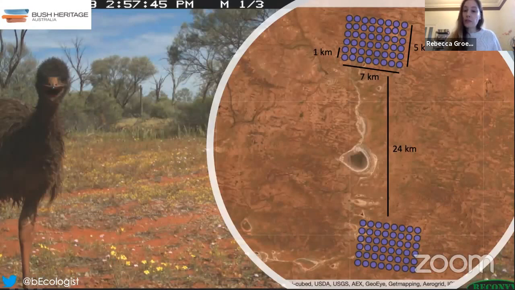So to do this, we have set up two camera grids of 48 cameras, spaced 1 kilometre between each camera. Although the landscape looks quite homogeneous at this scale, there are quite a few different habitat types, and we've put the two grids in similar habitat. We space them as far apart as possible so that frequent migration between the two is unlikely. The cameras are operated continuously.